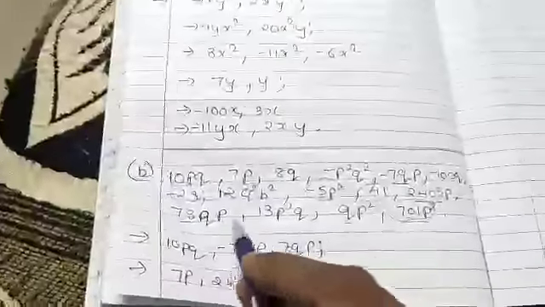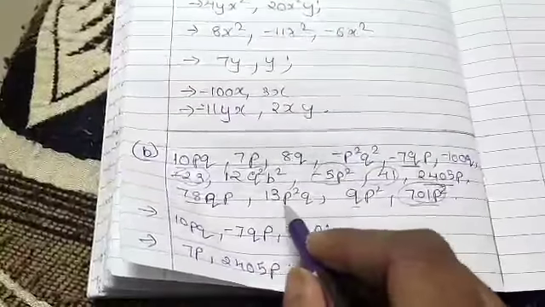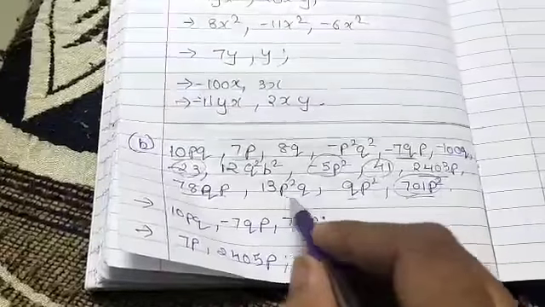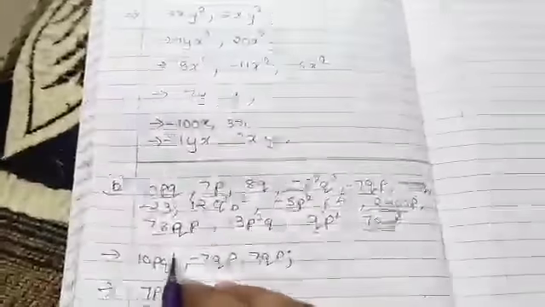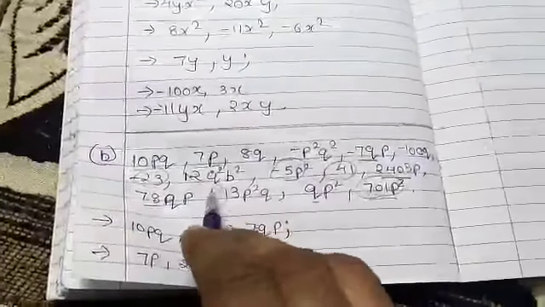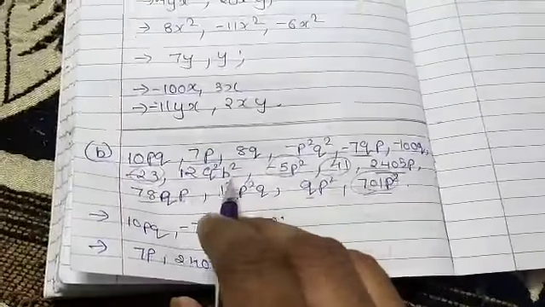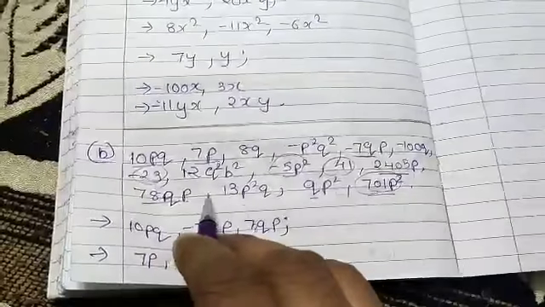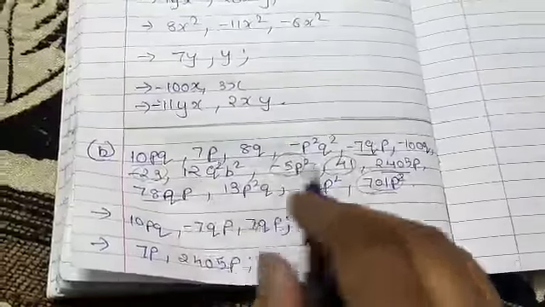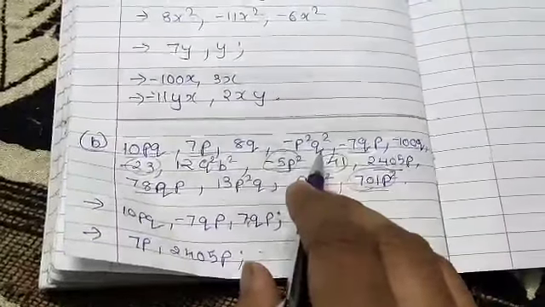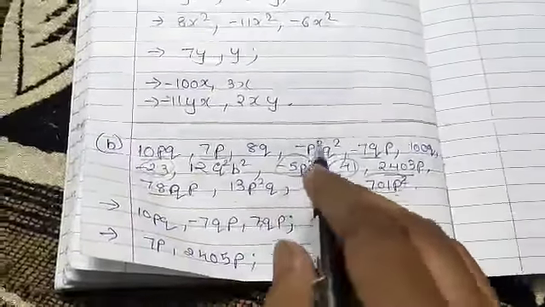Then what is left? This p square q. Here p square q or qp square, both are the same, so write them together. Now many terms here have no like term, such as q square b square, which is not having any like term, so keep it as it is. And negative p square q square also has no like term, so no need to take these two.